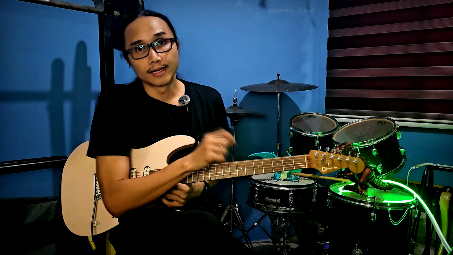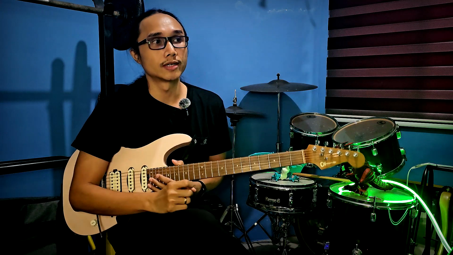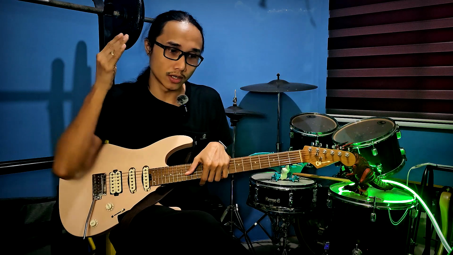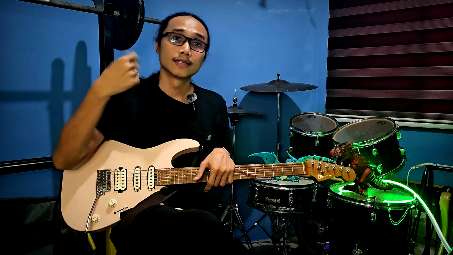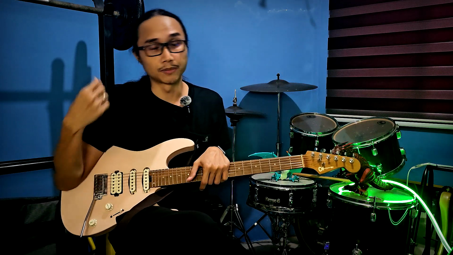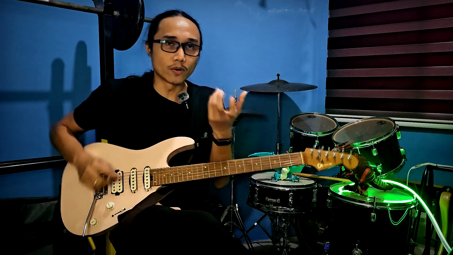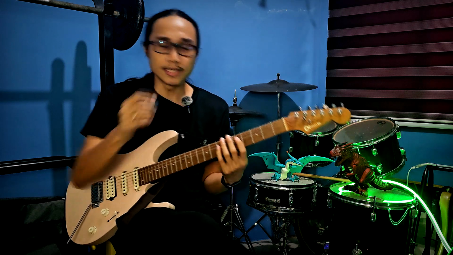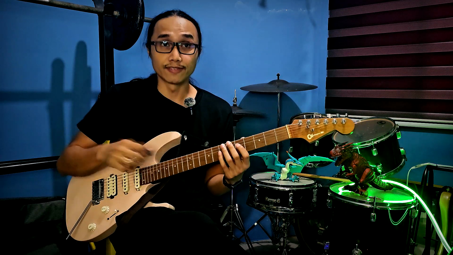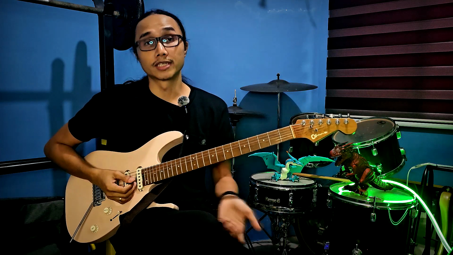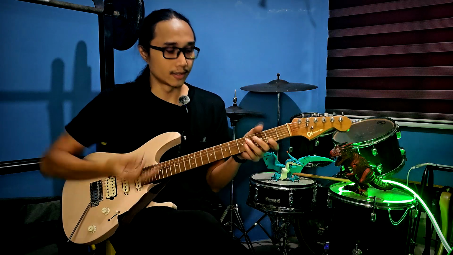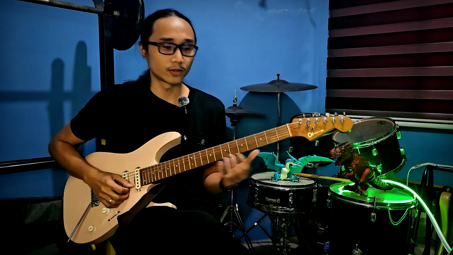Before we dissect that, the only reason why we are focusing on 2-string scale fragments is to focus on the shifting from one string to another while constantly doing a down-up stroke. Because in the previous video, we were only focusing on 1-string scale fragments, and it was easy because we didn't need to shift from one string to another. We were just in one string, moving it around as a scale fragment.